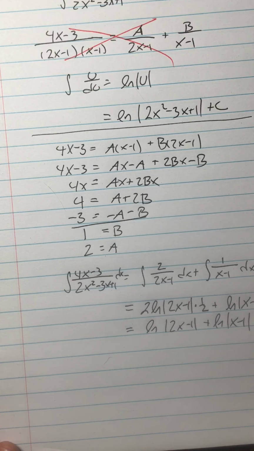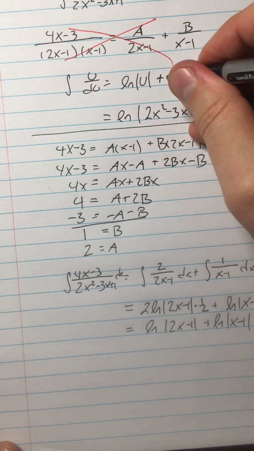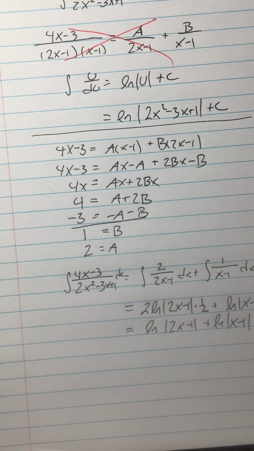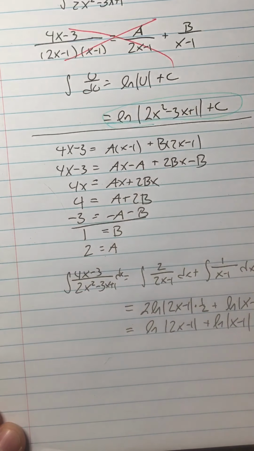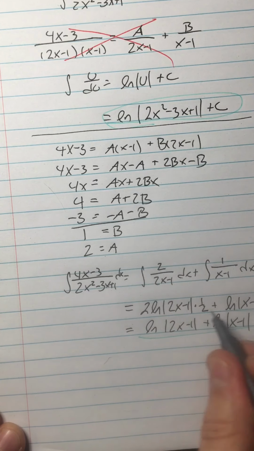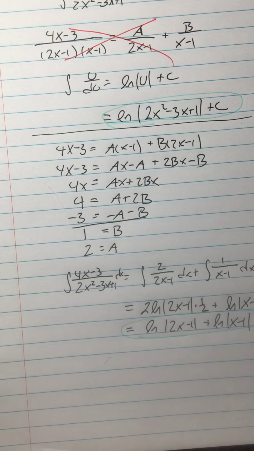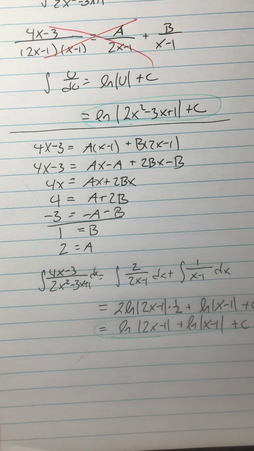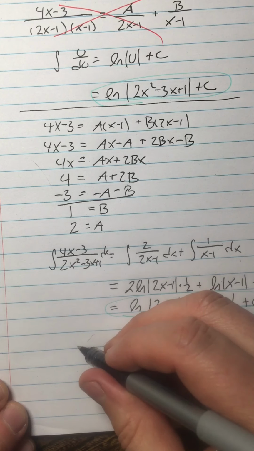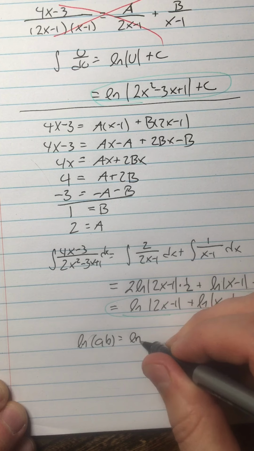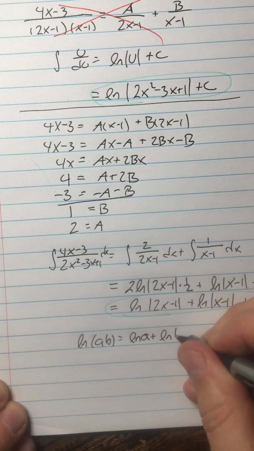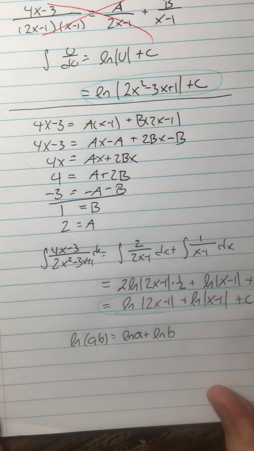So now my question to you is, how do we reconcile these two seemingly different answers to the same problem that came by way of two different methods that are both legitimate? How are they the same? Well, I'll tell you how. Because the log of AB is equal to the log of A plus the log of B. Doesn't matter what the base of the log is.